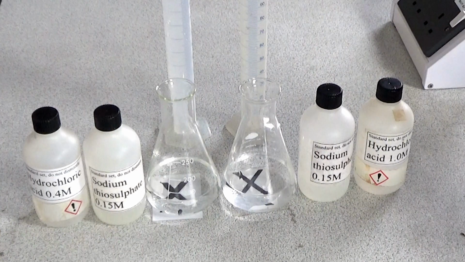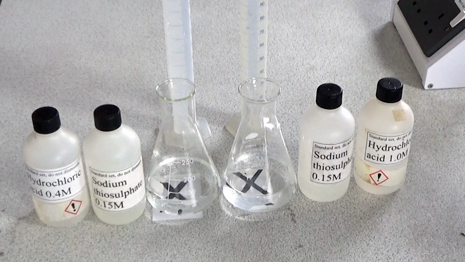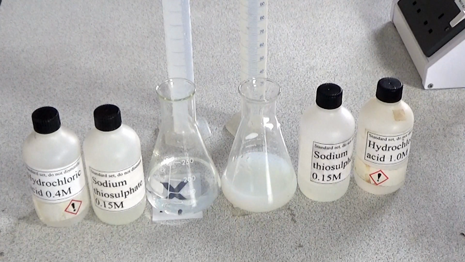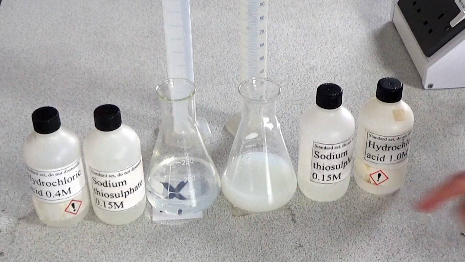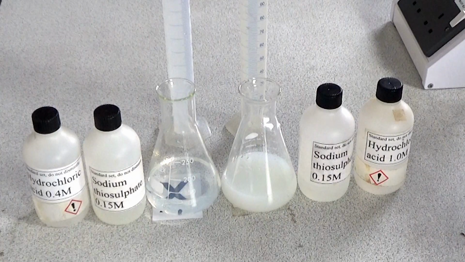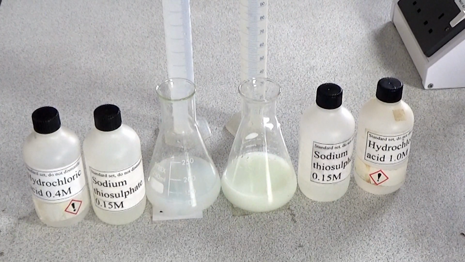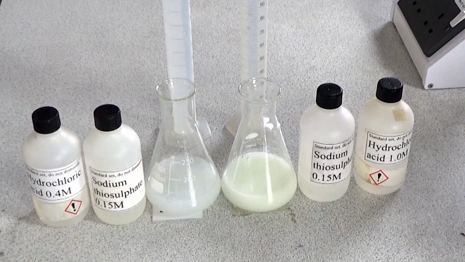I'm going to speed up the video as well so we can see the effects much quicker. So at this point we'd stop the stopwatch on this reaction because we can no longer see the cross. And now the lower concentration has also turned fully cloudy.